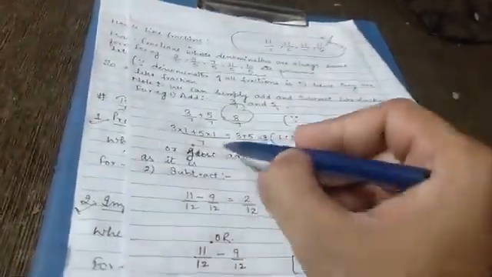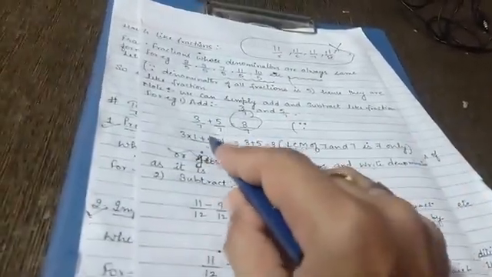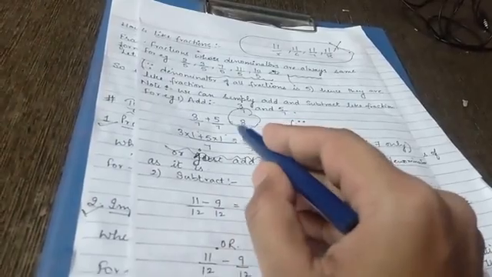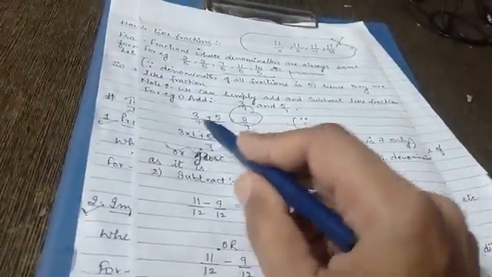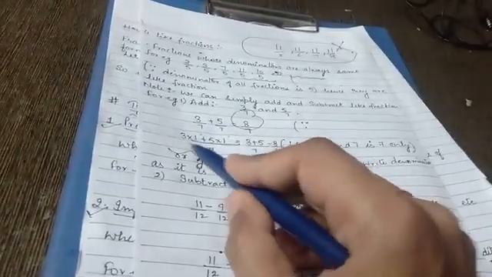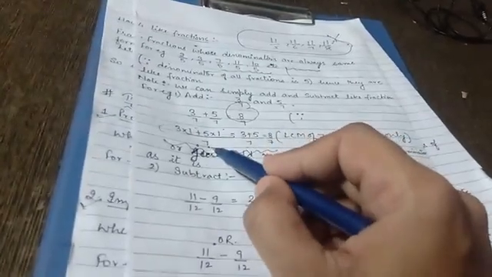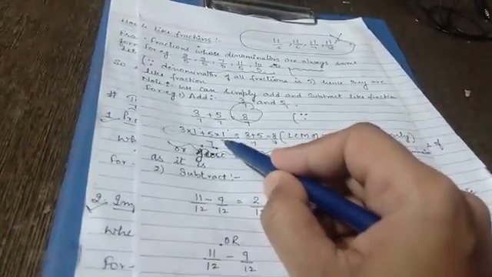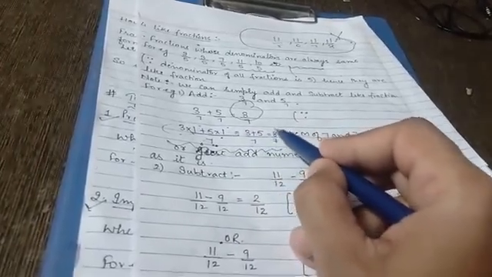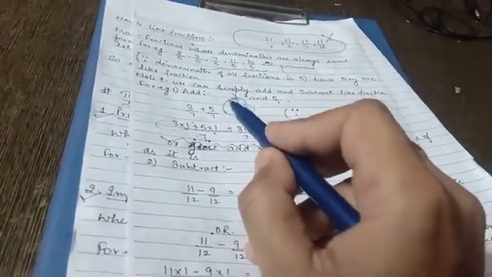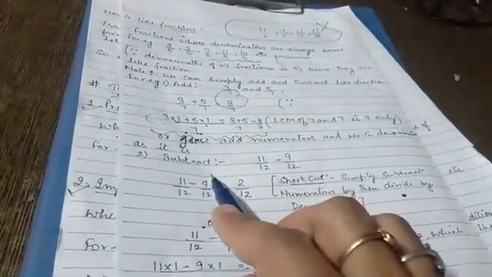Another important method is the LCM method. We'll take the LCM of 7 and 7. Very easy. What is the LCM of 7 and 7? 7 itself. LCM is 7. 7 divided by 7 is 1. 1 multiplied by 3 is 3. Same, 7 divided by 7. What is the answer? 1. 1 into 5 is 5. 3 into 1 is 3, 5 into 1 is 5. 5 plus 3 is 8. What is the answer? 8 by 7. Are we clear? So these are the two methods. You practice.